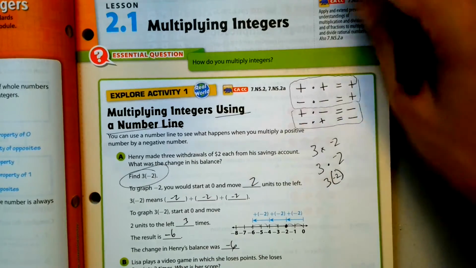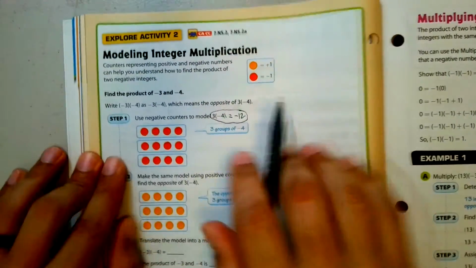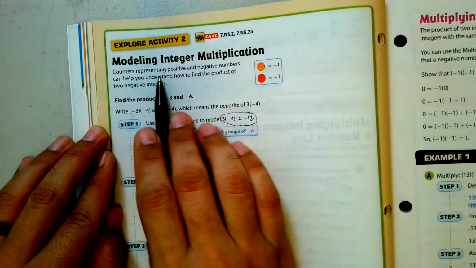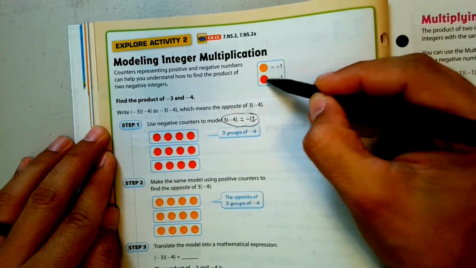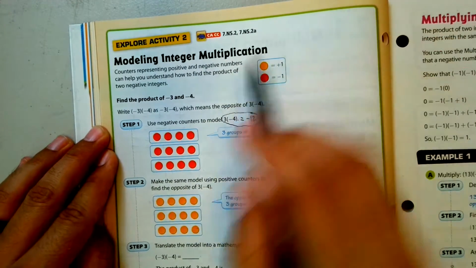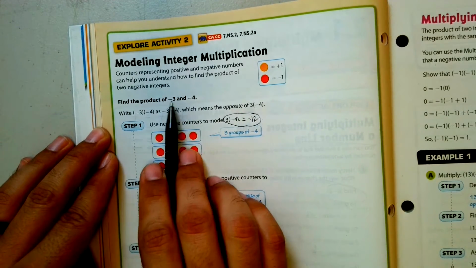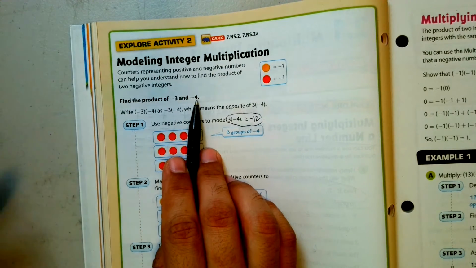Okay. All right. Now, okay. So when we're modeling integer multiplication and we're using counters to represent positive and negative numbers, all right, positives yellow, negatives red. All right. This example is having us find the product, multiplication, of -3 and -4. So what's 3 times 4? 12, yeah?